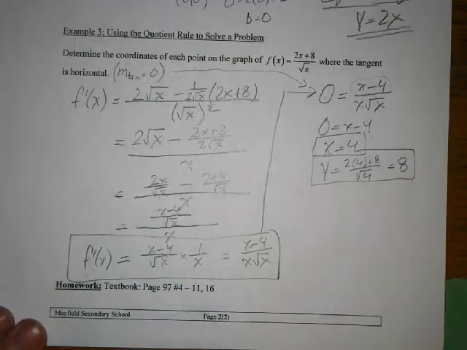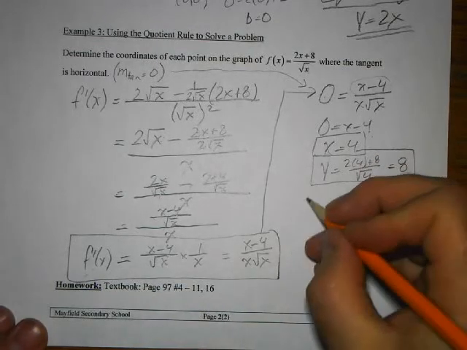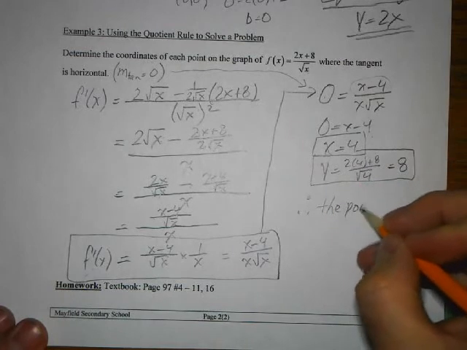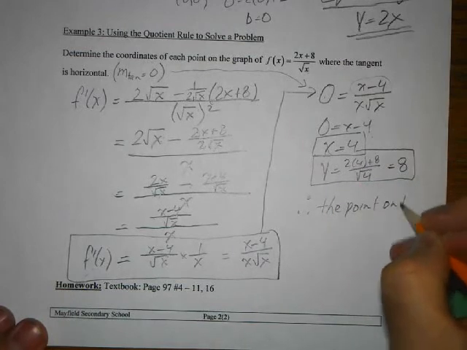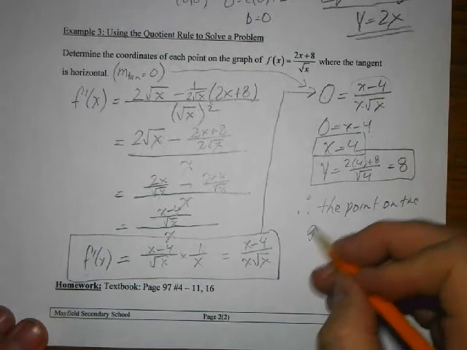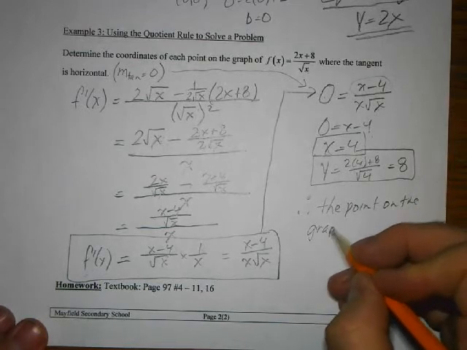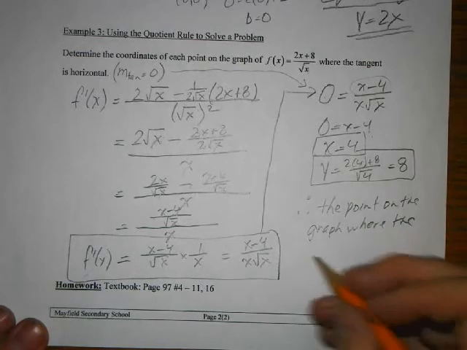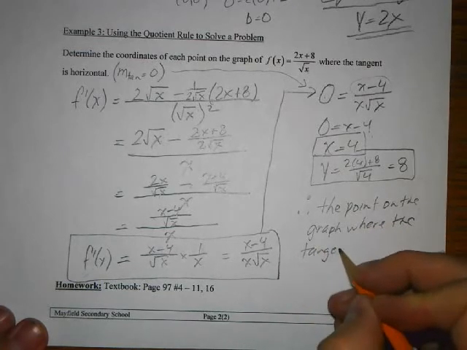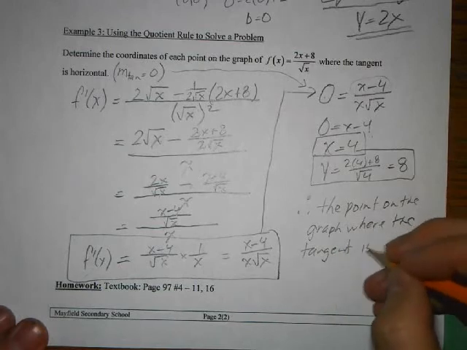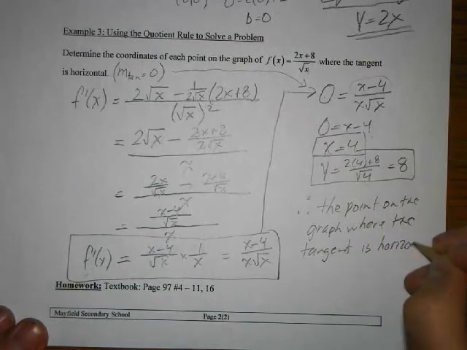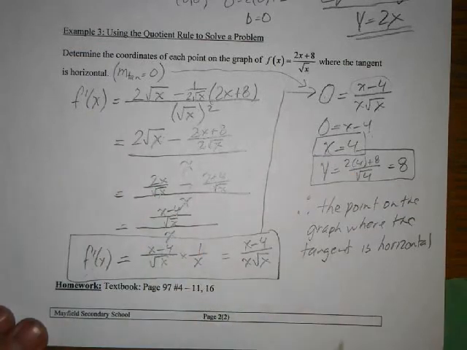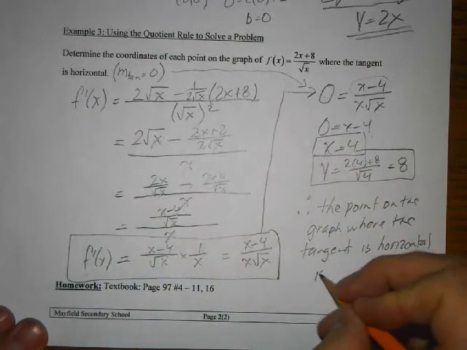Okay, so that tells you, therefore, the point on the graph where the tangent is horizontal. I could say 0, but I'm kind of going back with the wording of the question, is the point 4, 8.